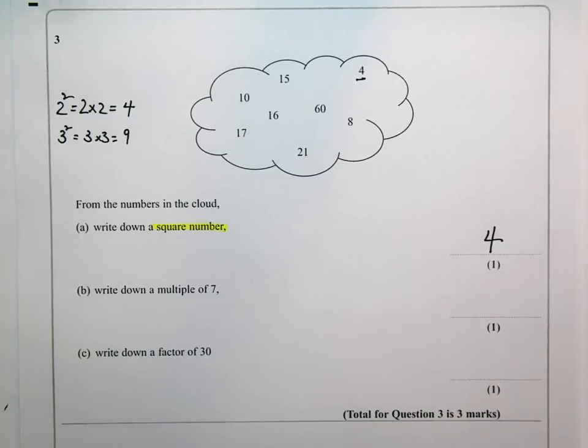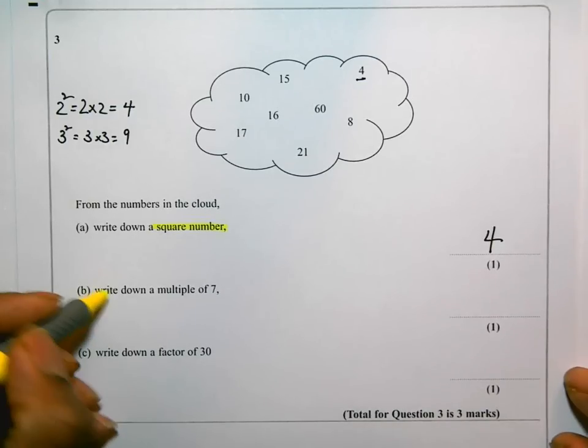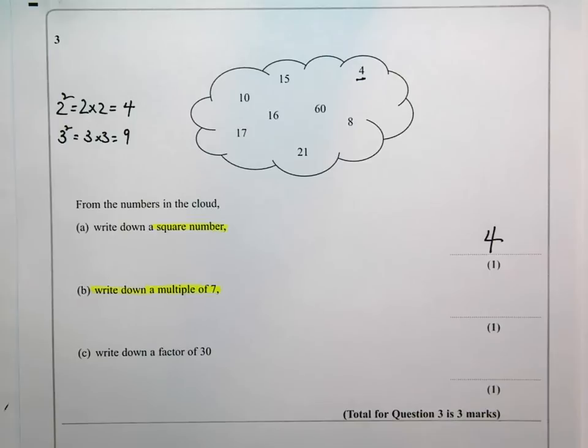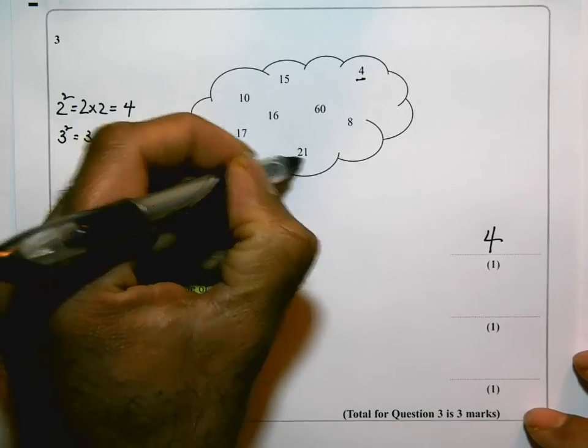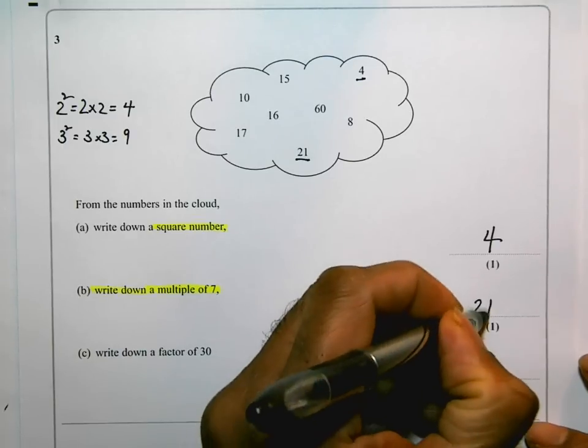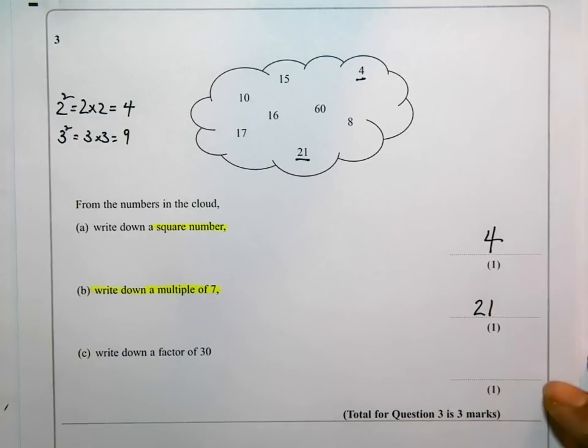Part B, write down a multiple of 7. Now multiples of 7 are numbers in the 7 times tables. So that's like 7, 14, 21, and so on. And just there I could see that 21 is in there, 21 is in the 7 times table. So 7's a multiple, 21's a multiple of 7.